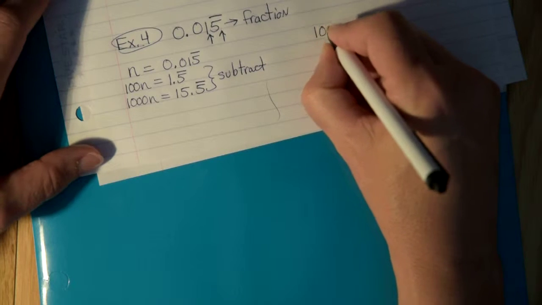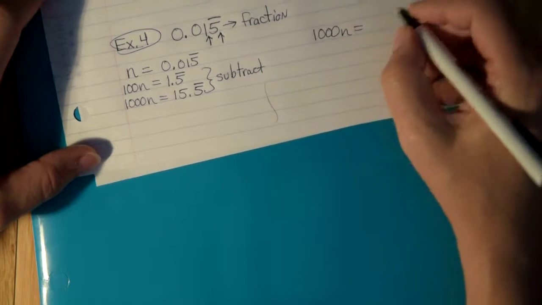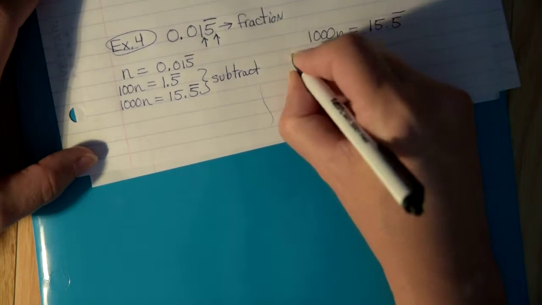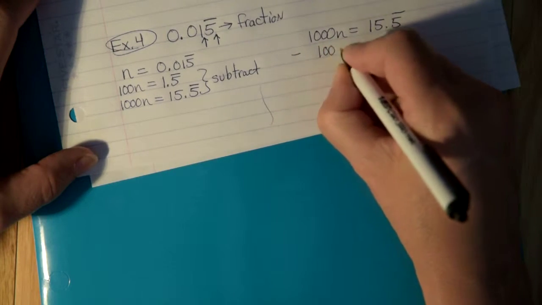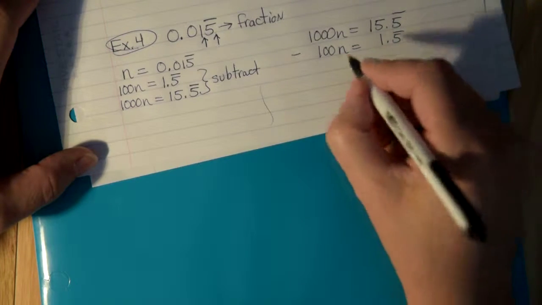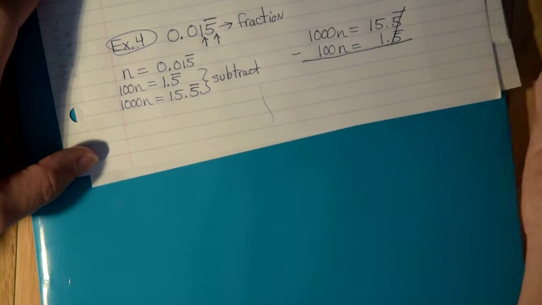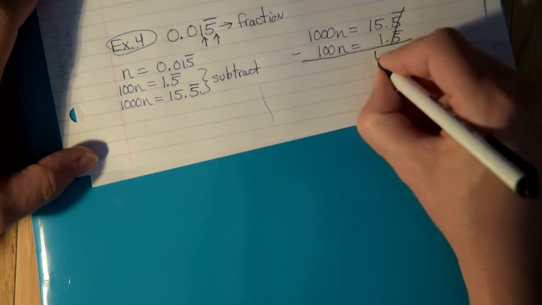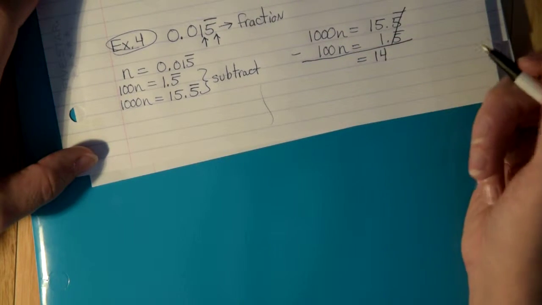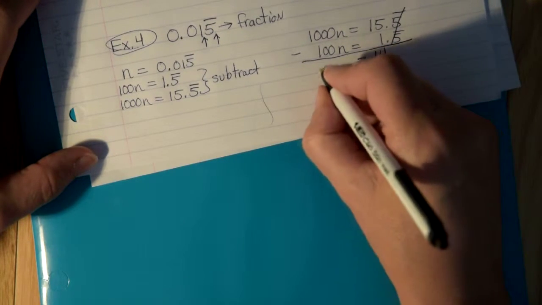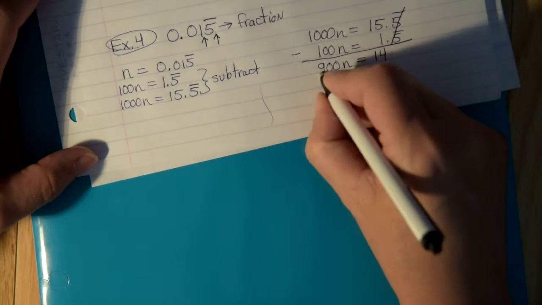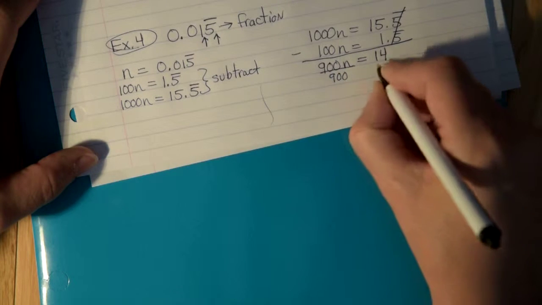Okay, so we're going to subtract these two. So I have 1,000n equals 15.5 repeating minus 100n, line everything up, 1.5 repeating. Subtract, repeating digits cancel, 1 from 15 makes 14. Be careful here, 1,000 minus 100 is 900 n's. Then I need to divide both sides by 900.